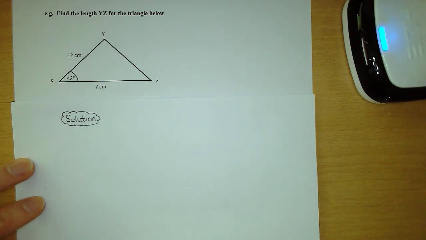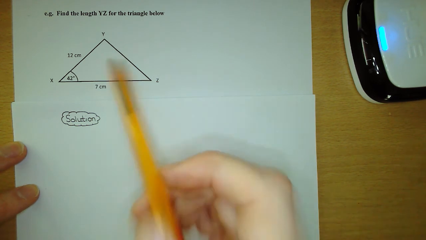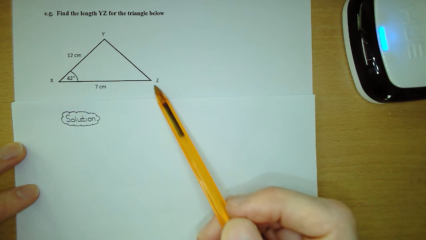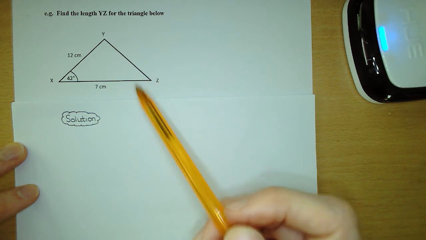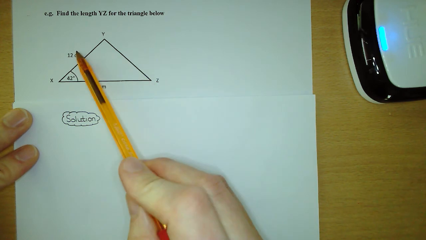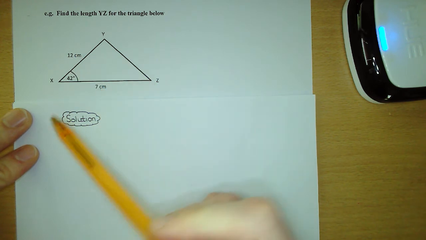We're now going to use the cosine rule to find an unknown length in a non-right angled triangle. So we've got a non-right angled triangle X, Y, Z. Those are the corners labelled with capital letters. So the first thing we've got to do is label the sides with the corresponding lowercase letter.